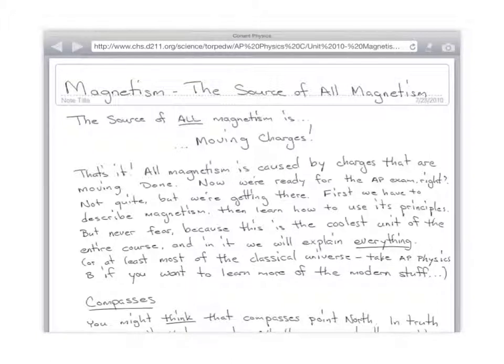If permanent magnets have moving charges in them, what are the moving charges in the permanent magnet? There's a term for them. Yes, there's a term for them. What are they called?